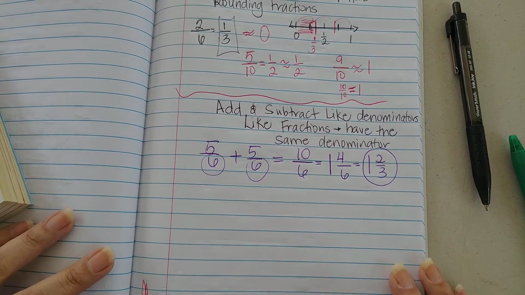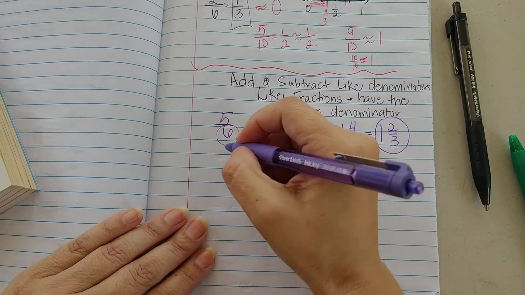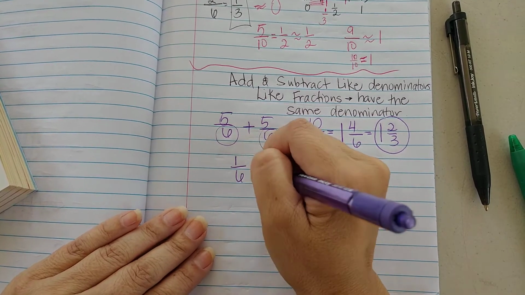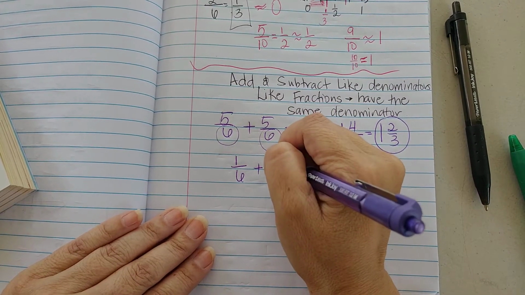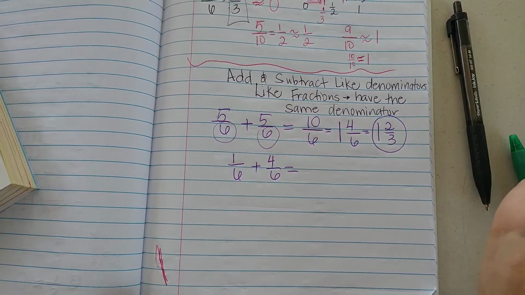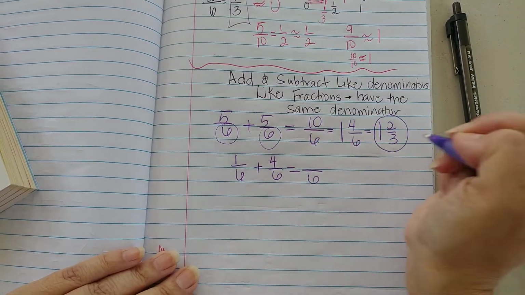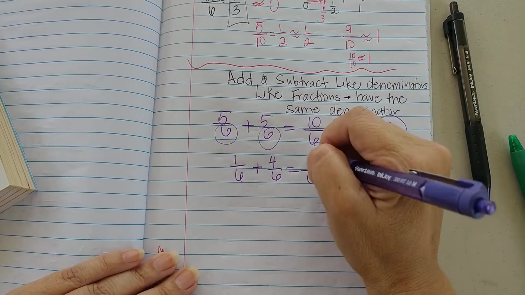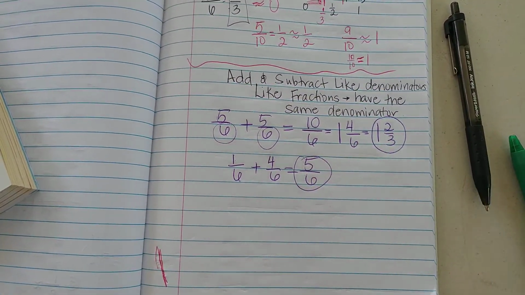Okay, simple fraction. If I was to do 1/6 plus 4/6, denominator is the same? Yes. 1 plus 4, 5. My answer is 5/6.